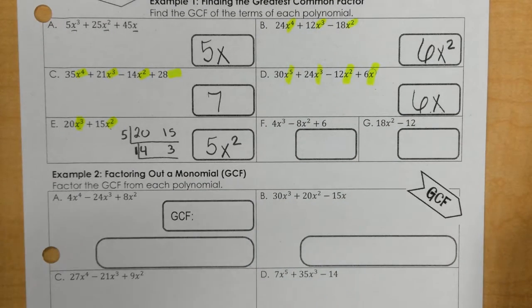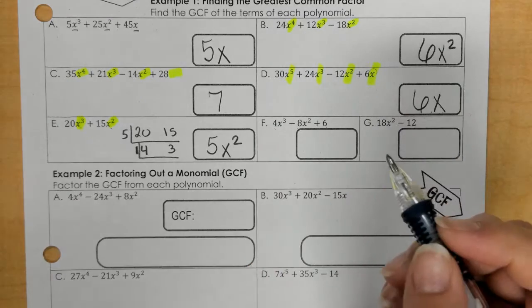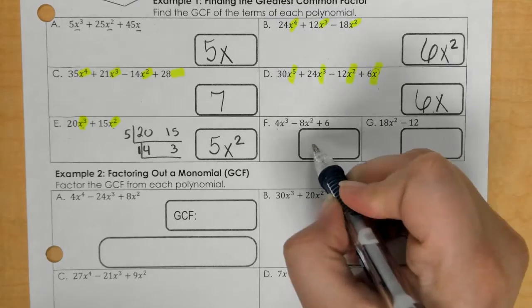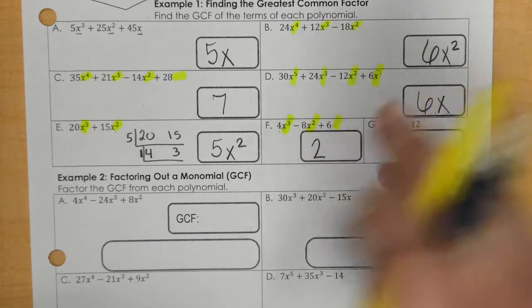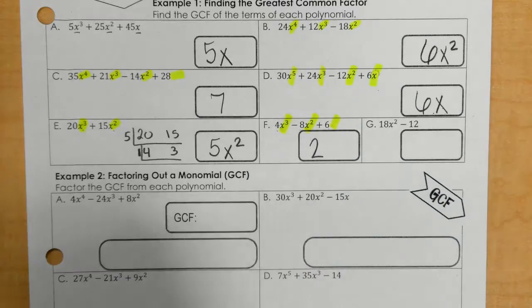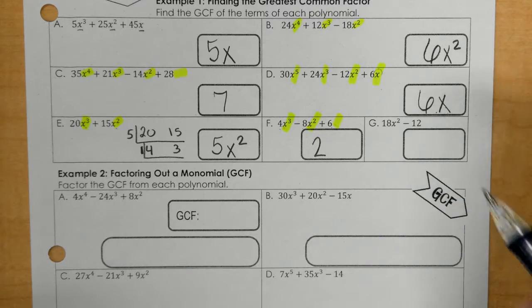In F, we have 4, 8, and 6. The only number that can divide into all of those numbers is 2. Check our x's. We don't have an x there. So in this case, my GCF is just 2. Don't have an x to take out.